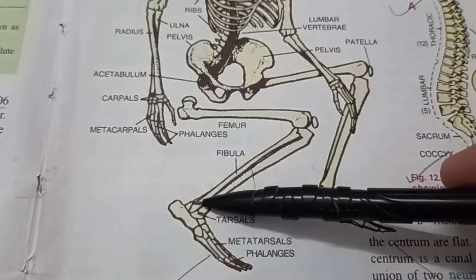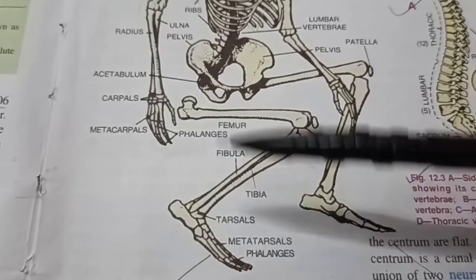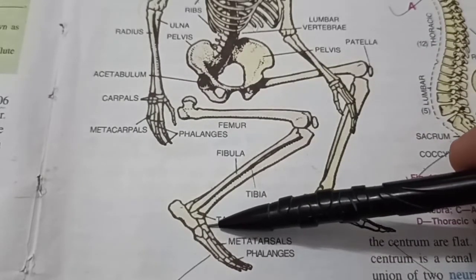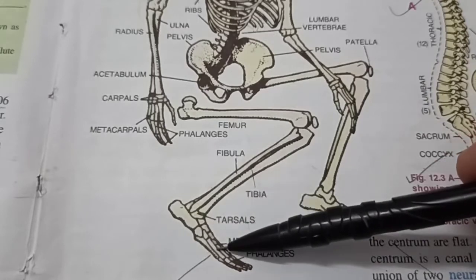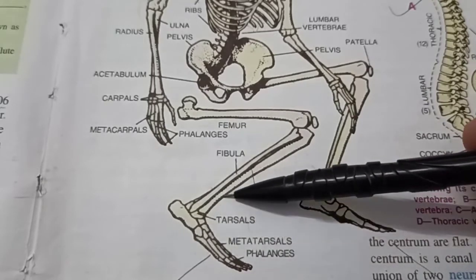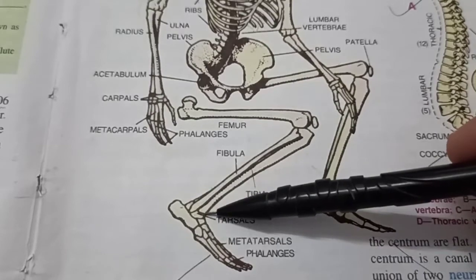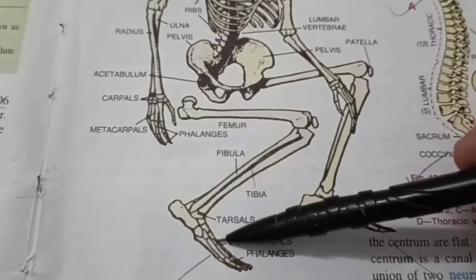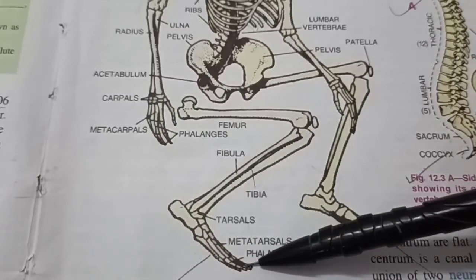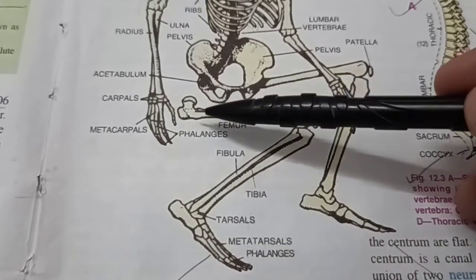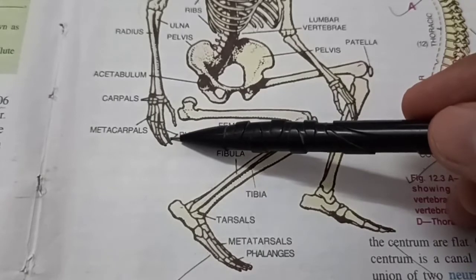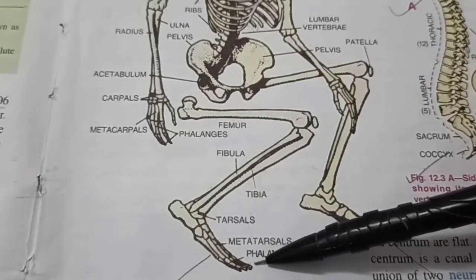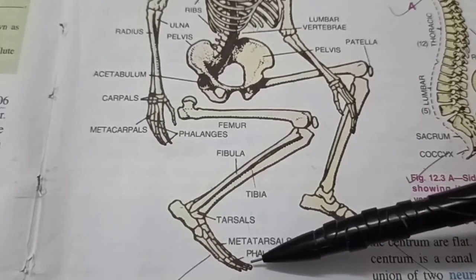Then we have the ankle bones called the tarsals. Just like we had the carpals here, we have tarsals. Then we have the metatarsals, which are your foot bones. There are 5 metatarsals, and the tarsals are 7 here. We had 8 carpals and we have 7 tarsals. Metacarpals are 5, and the phalanges are 14. Just like the phalanges of the fingers were 14, the phalanges of the toes are also 14. Yes, the big toe has 2 phalanges and each of the small toes has 3 phalanges. Very tiny bones.